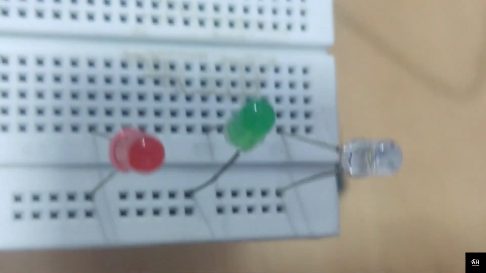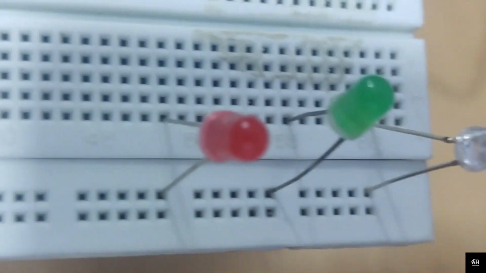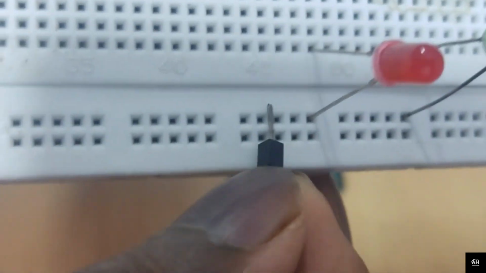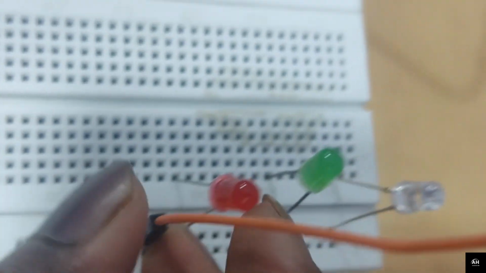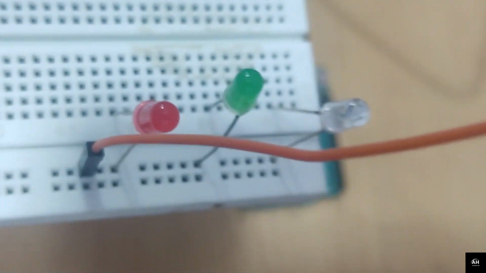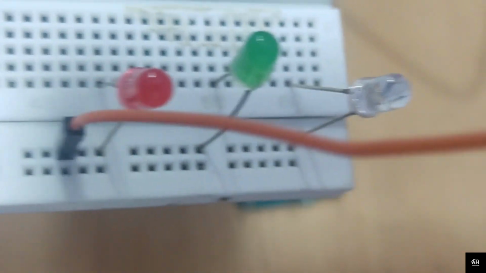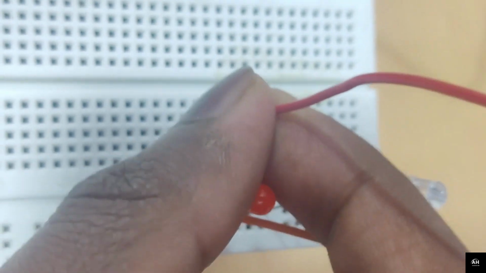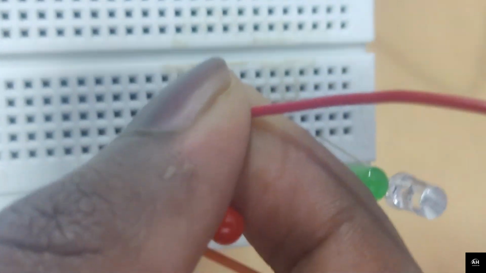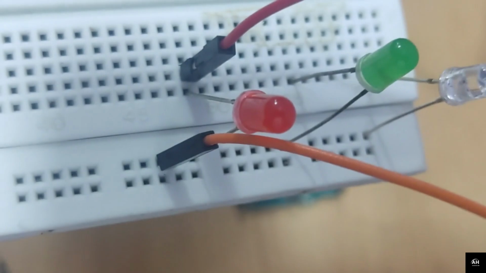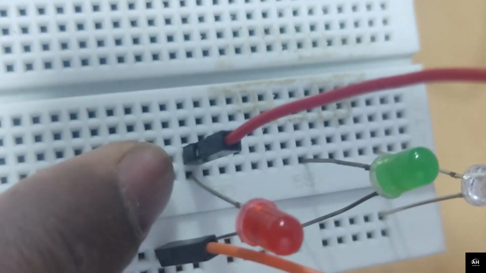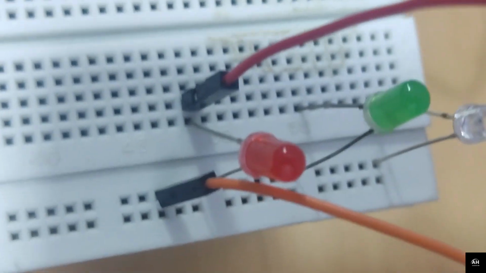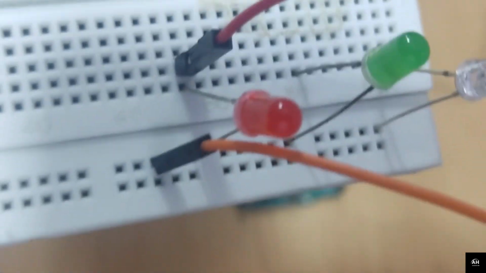Now once we are done with that, we will connect an orange wire with this ground connection, and we will insert it in the ground connection of our Arduino board, and there will be 3 different color wires. I will attach them here. I will connect the red wire with the red LED in this format. You can see it is connected next to the positive end of the LED, so it will send the digital signal.